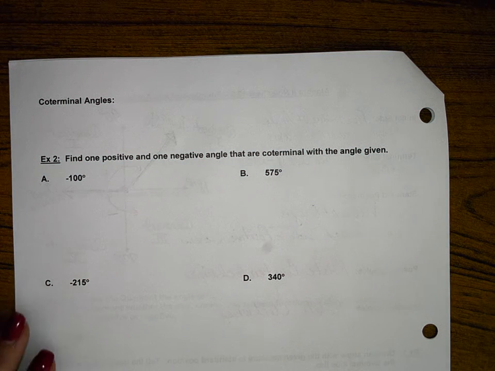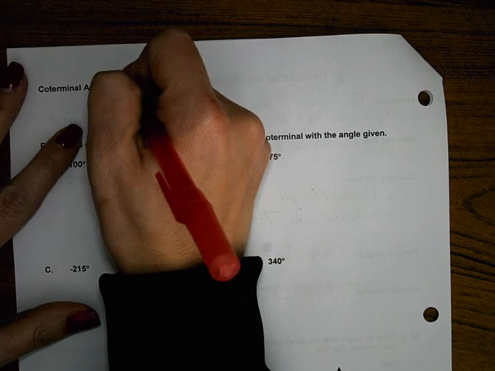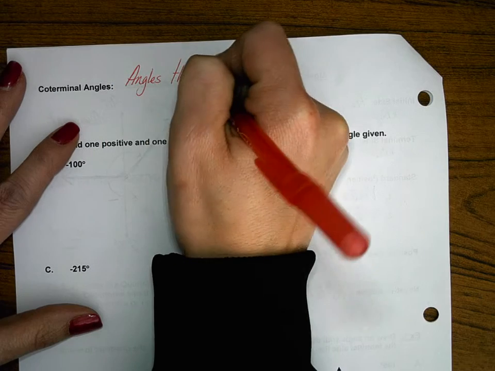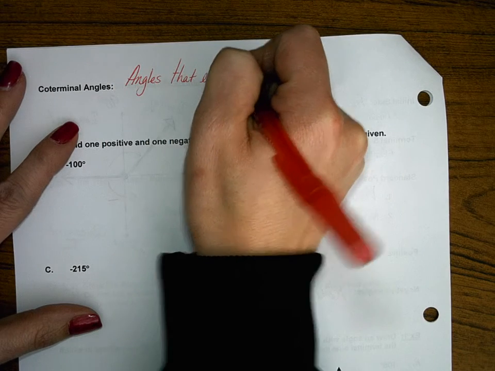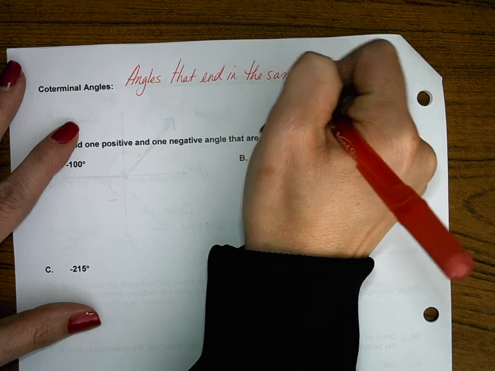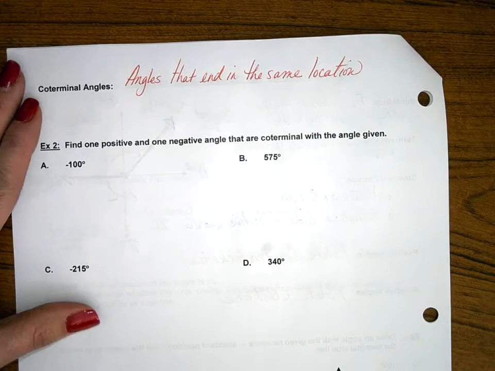We call them coterminal angles. And coterminal angles are angles that end in the same location.